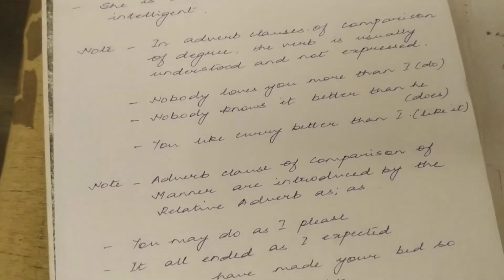With this, we come to the end of this session on simple and complex sentences. We'll continue with the next session in the next class.